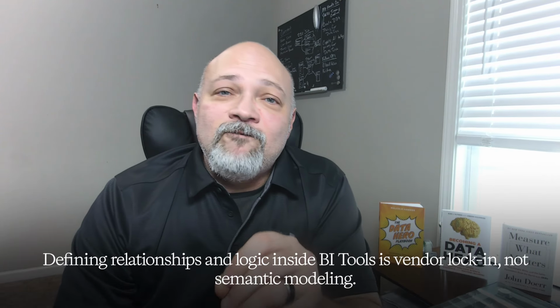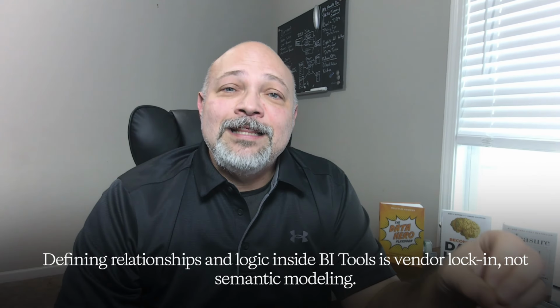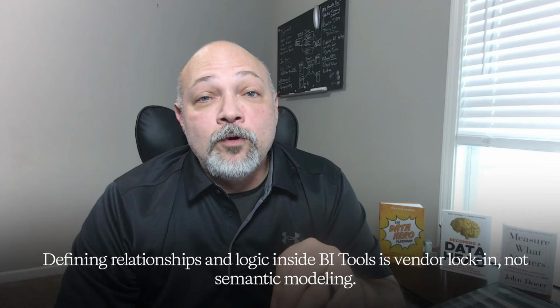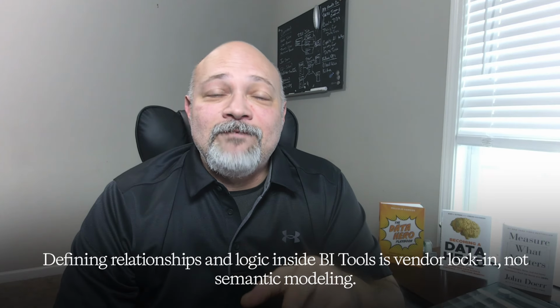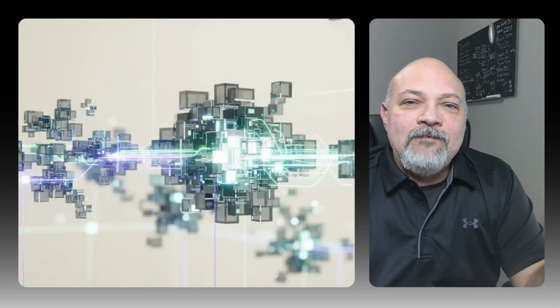If you are defining your relationships and logic inside a BI tool's GUI, that is not semantic modeling. That is vendor lock-in. And more importantly, it is an invisible wall to your AI. So let's define semantic modeling the way you need to think about it in 2026. It's the universal translator. It's the practice of pulling out your business logic and explicitly defining it.